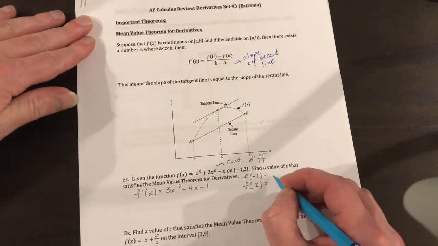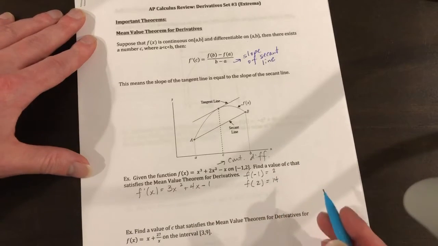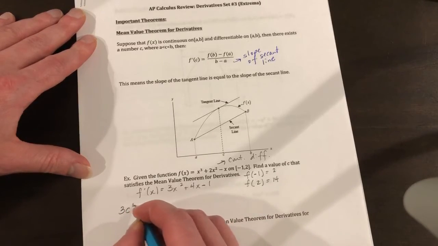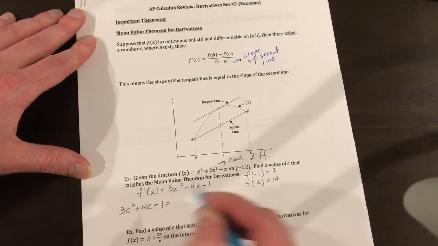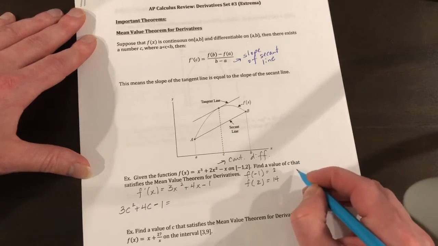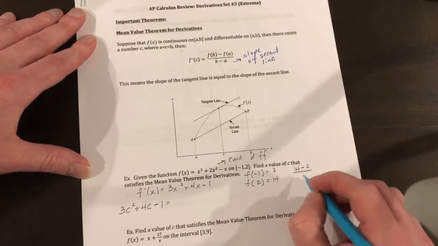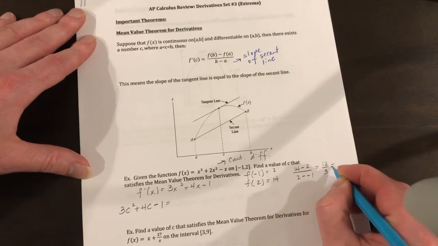So I got 2 and I got 14. So we're going to do 3c squared plus 4c minus 1 is equal to 14 minus 2, which is 12, divided by 2 minus -1. 12 over 3 is equal to 4.